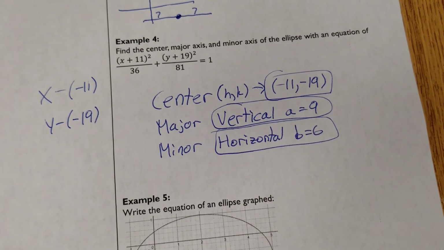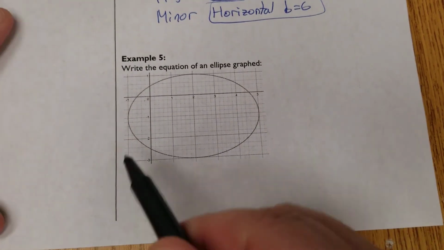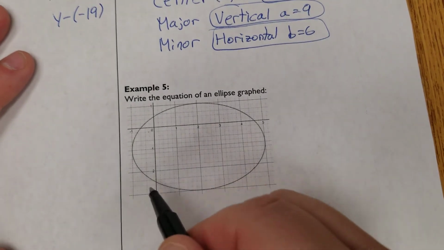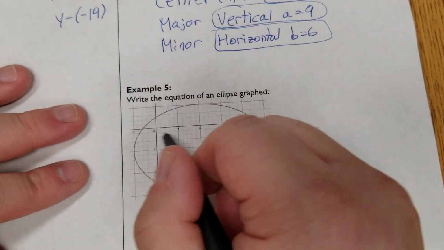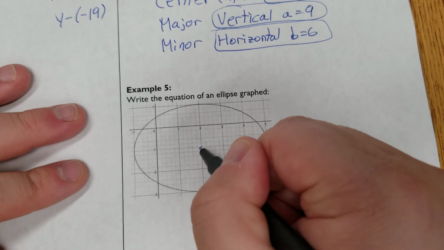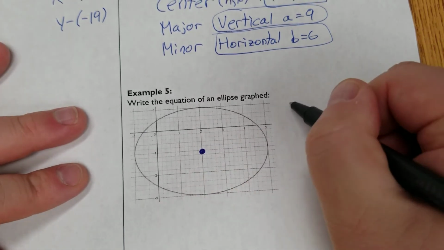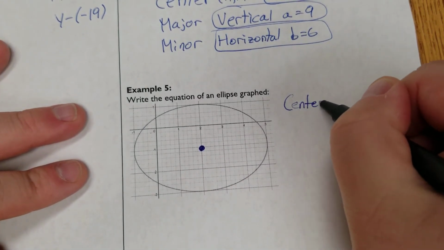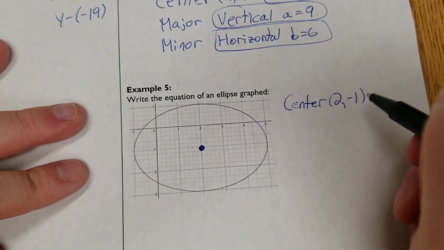The only other skill left besides writing an equation or reading an equation and getting the details from it is, can you do it with an actual picture. So we'll go ahead and figure out the center here. If we come to 2, negative 1, so we have our center. Our center point sits at 2, negative 1.